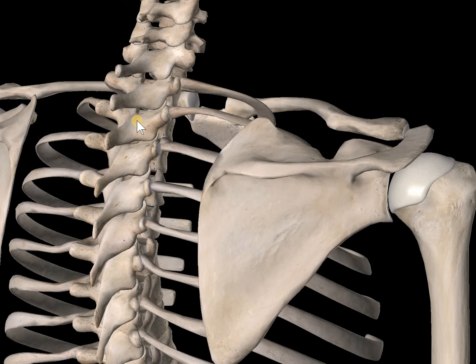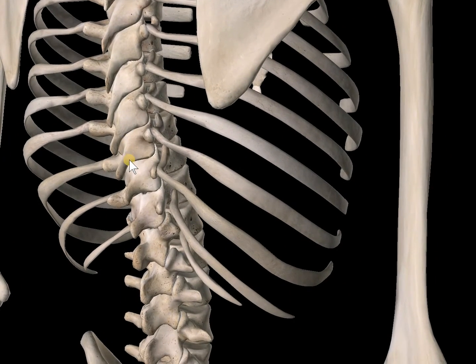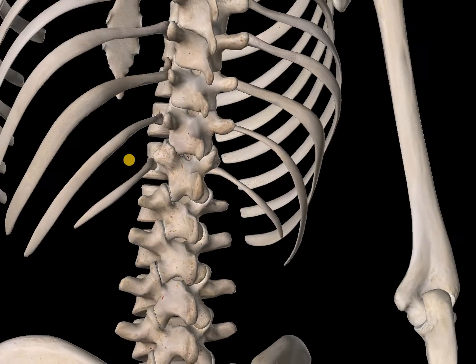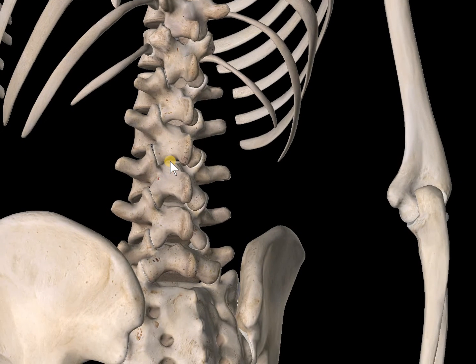So T1, T2, T3, and then you work all the way down to the last thoracic bone, which is thoracic number 12. And you know that because there's rib 12, the last floating rib, which articulates with thoracic 12. And then we have 5 lumbar, L1, L2, L3, L4, and L5, and then the sacrum.